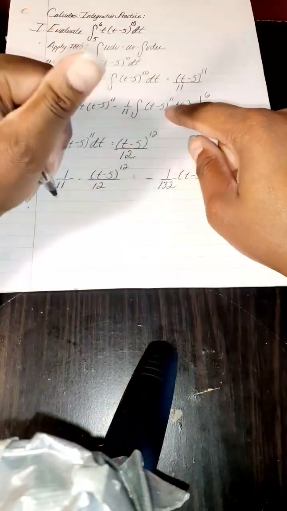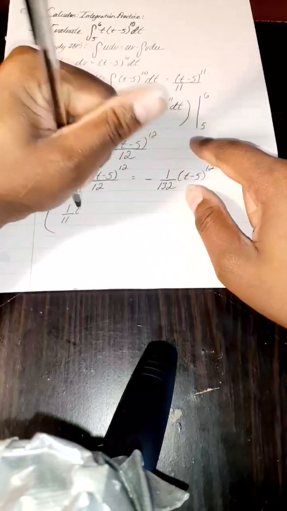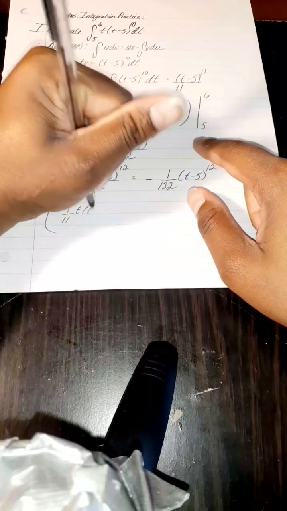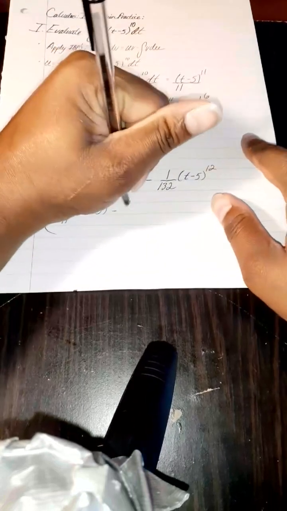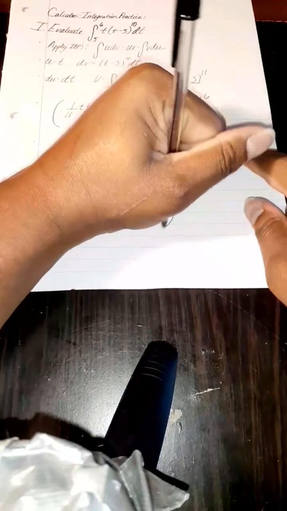Now we go back. So we got 1 over 11 t multiplied by (t minus 5) all raised to the 11th power minus 1 over 132 (t minus 5) all raised to the 12th power, and that needs to be evaluated from 5 to 6. So hopefully you're with me so far on that.